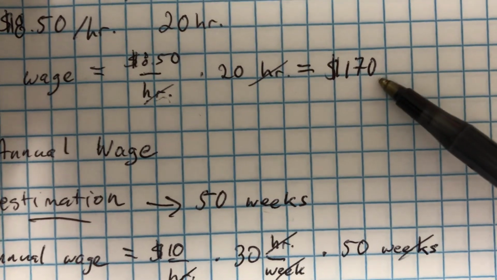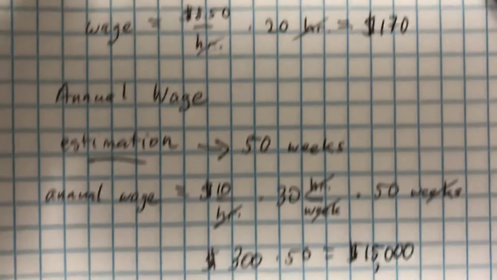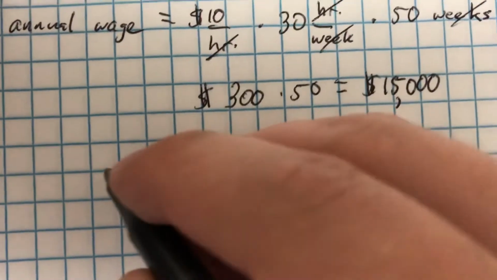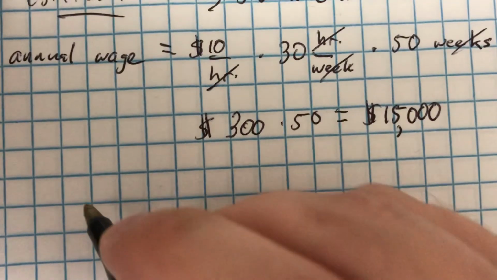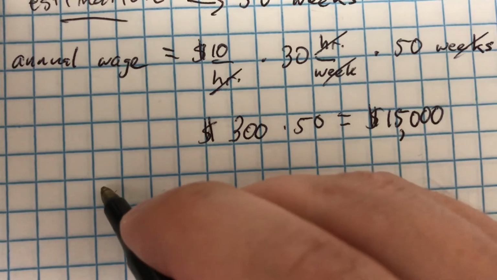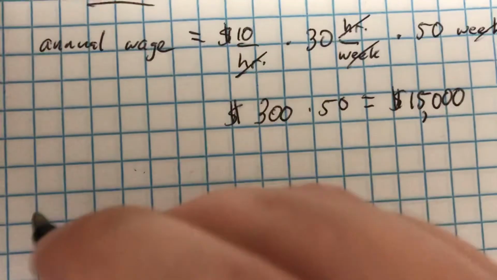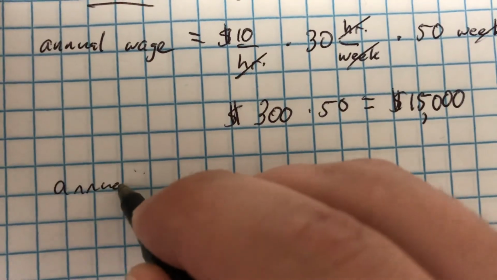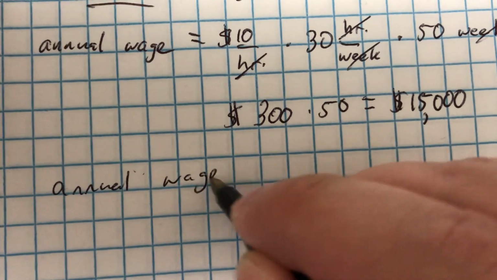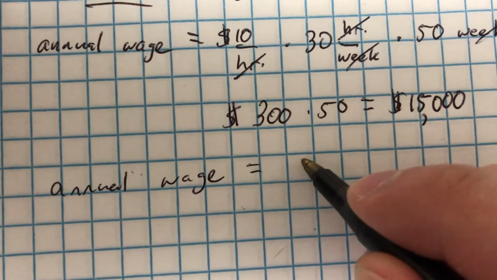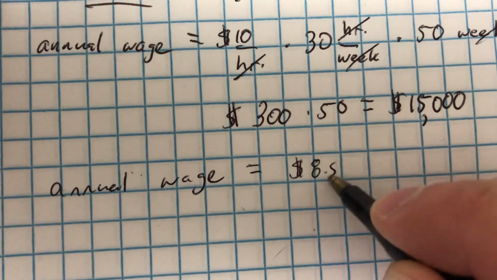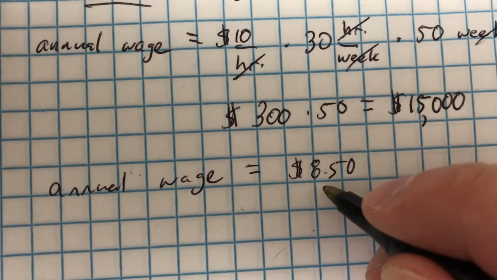Here's another example then. Let's do the other job. That's an actual rate that I received as a shoe salesman a long time ago. In that case, my annual wage is $8.50 per hour.